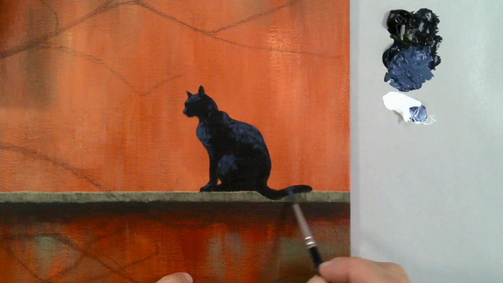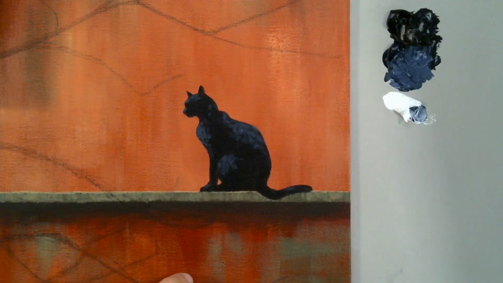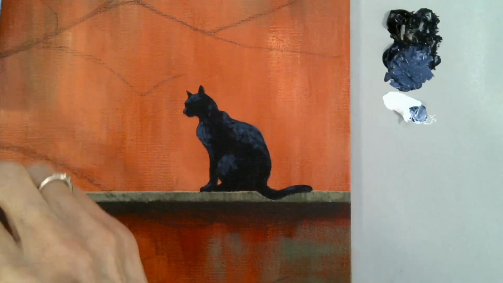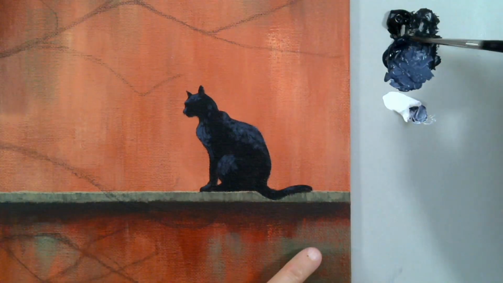I will go back and assess, look at this and see if I have too many strong brush strokes of highlight, then I will darken it.